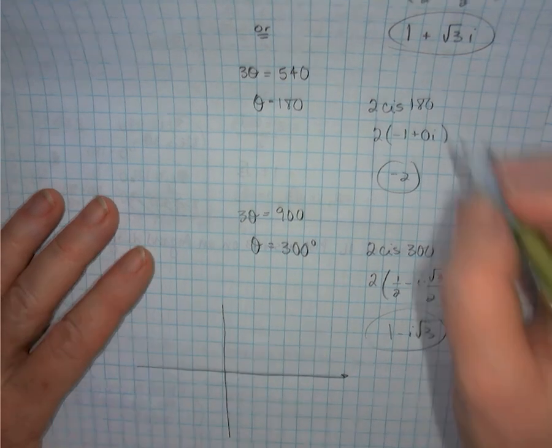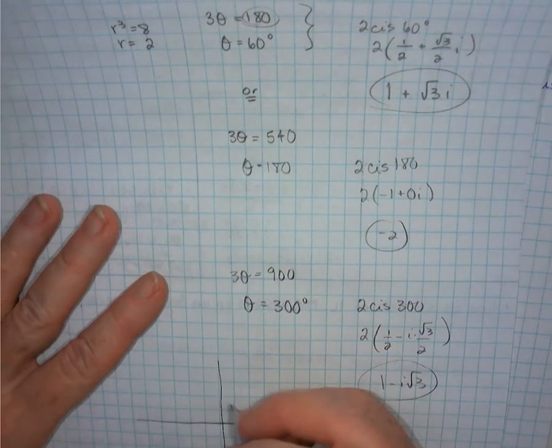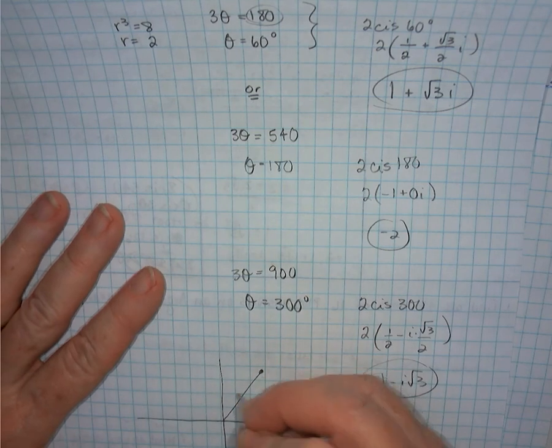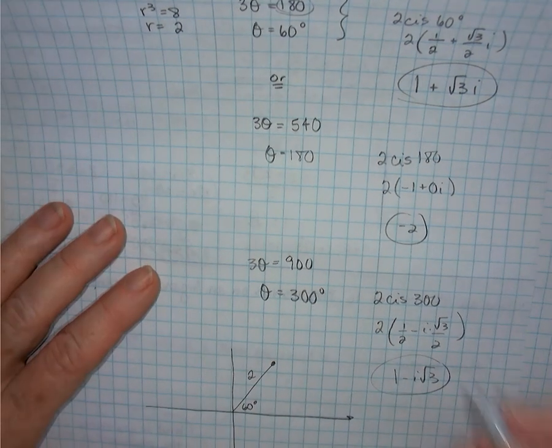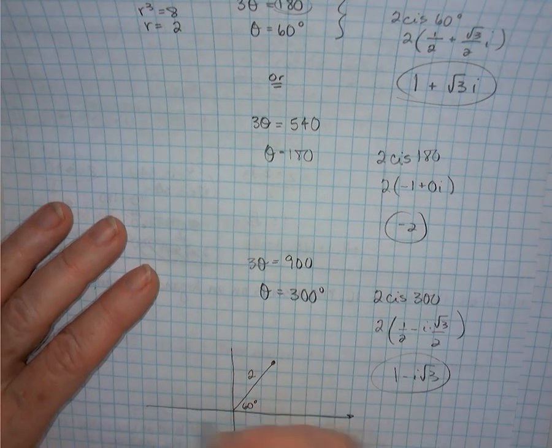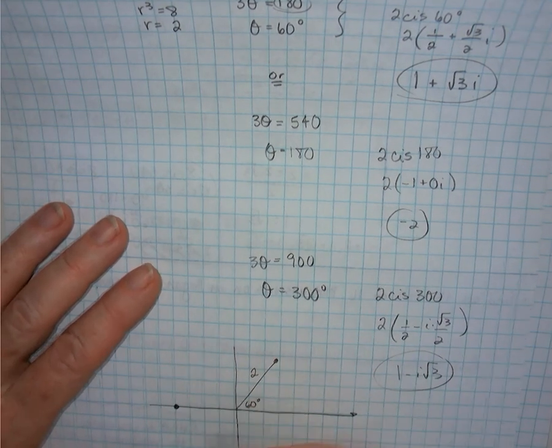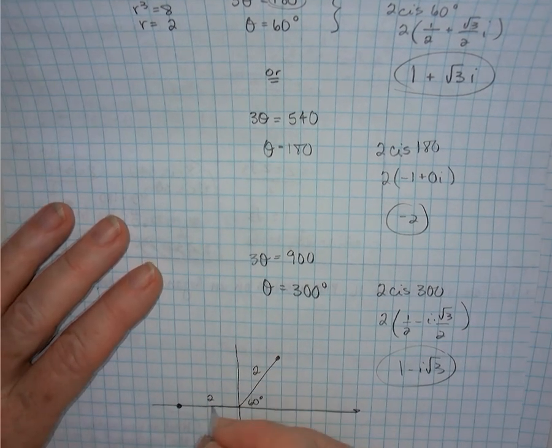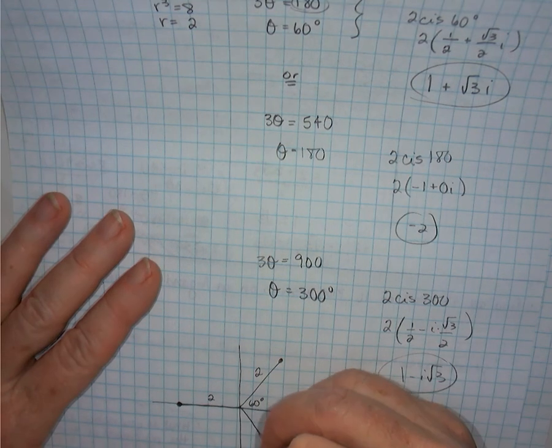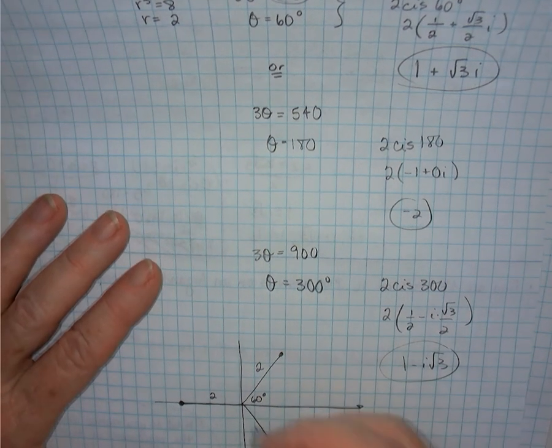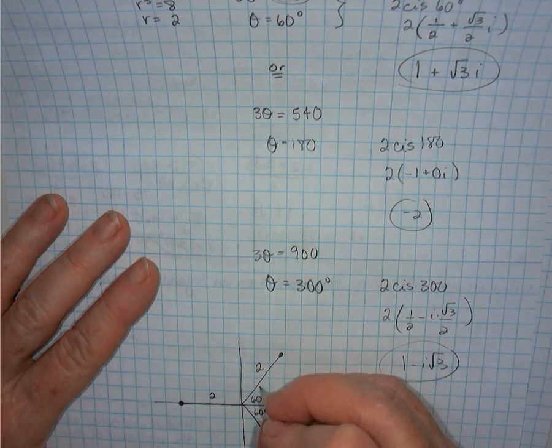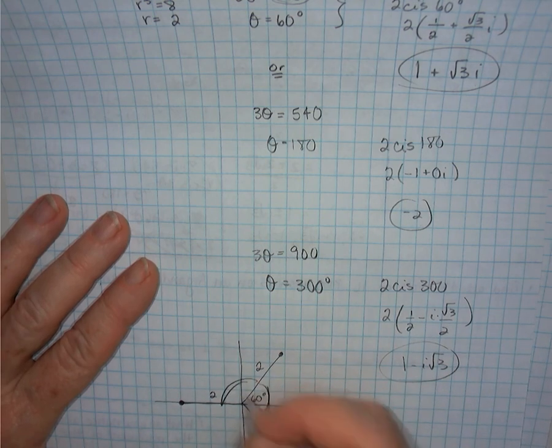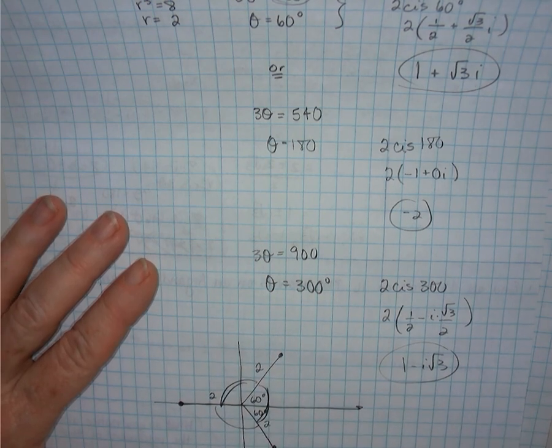And the other thing that's interesting is if we plot these, let's say we have 1 plus root 3 i. So this is 2 cis 60. It's easier to plot that. Our r value is 2. Our angle is 60 degrees. The other is -2 plus 0i. So our radius is again 2. And the third one is going to be in that fourth quadrant. And this is 60 degrees. So what I notice is for each of these, the radius is 2, and they are spaced 120 degrees apart, which makes a lot of sense.